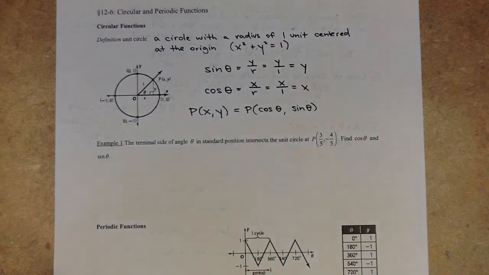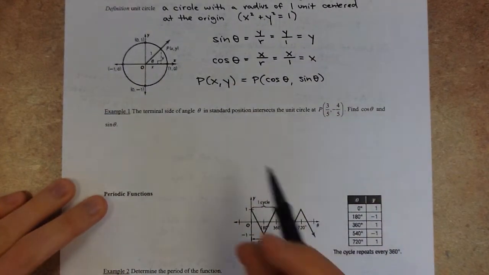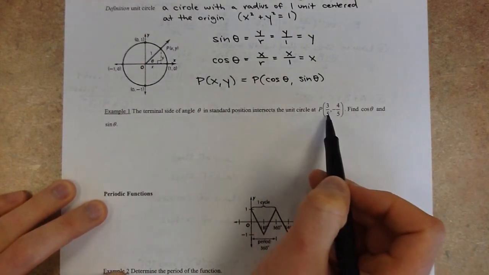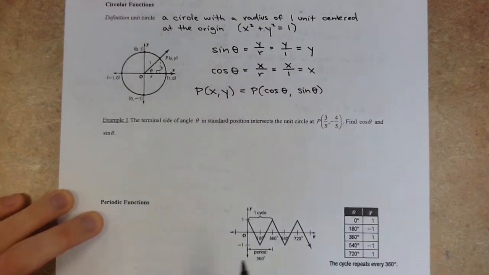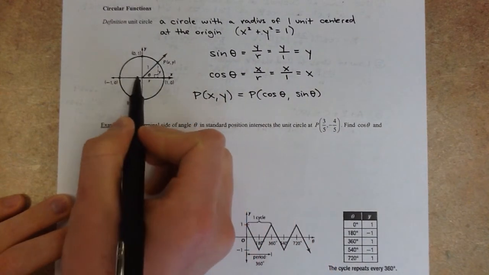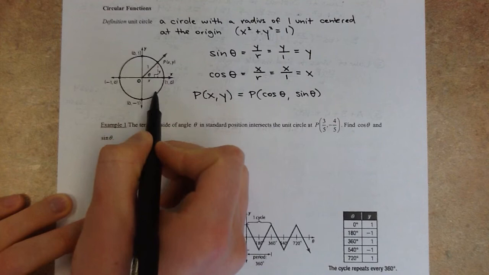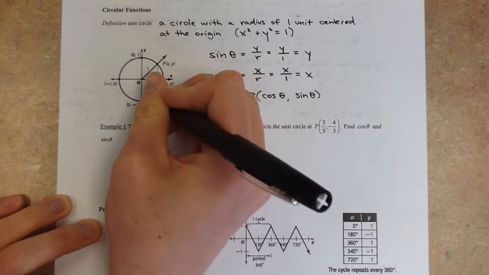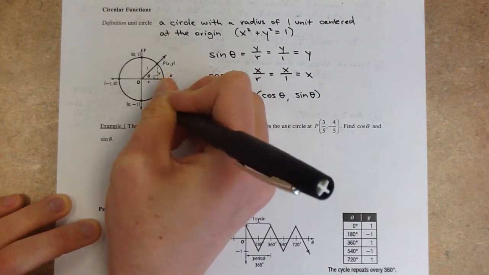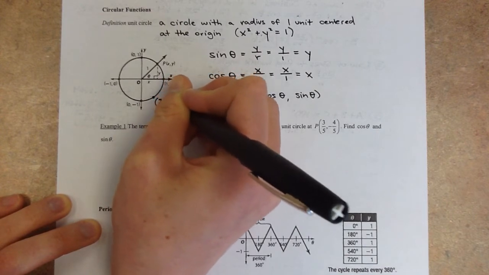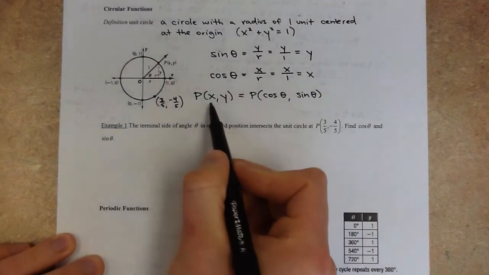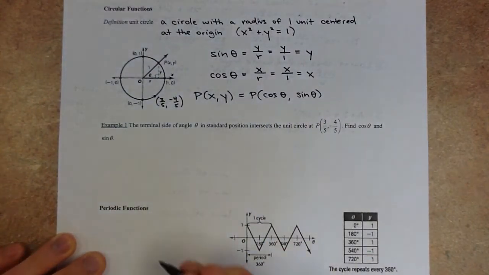All right, let's look at our first example here. It should be pretty straightforward. Terminal side of angle theta in standard position intersects the unit circle at the point 3/5, negative 4/5. That would be somewhere like 3/5, and then negative 4/5 would be maybe like here. That might be the point they're talking about. So I'm just going to draw that on here rather than draw my own new unit circle. That might be the point that we're talking about right there, for example. So what I just wrote right here is exactly what we're going to be using in example 1.